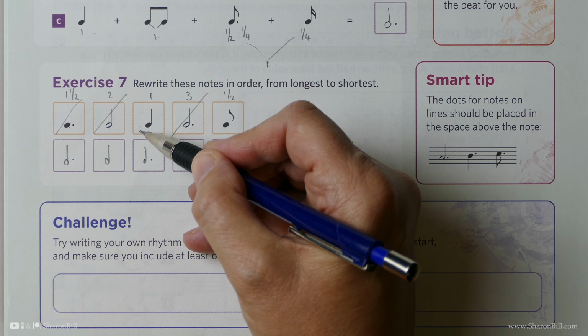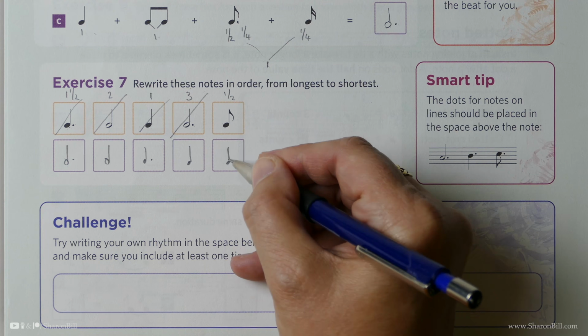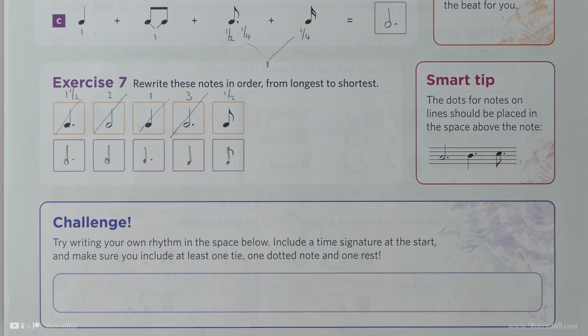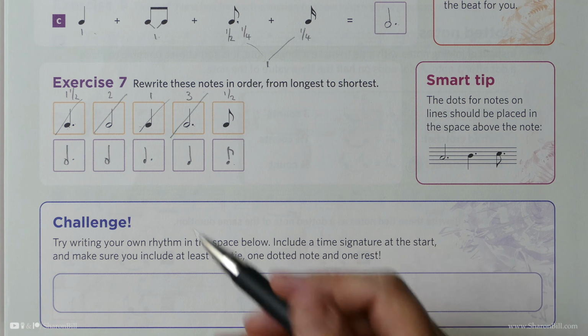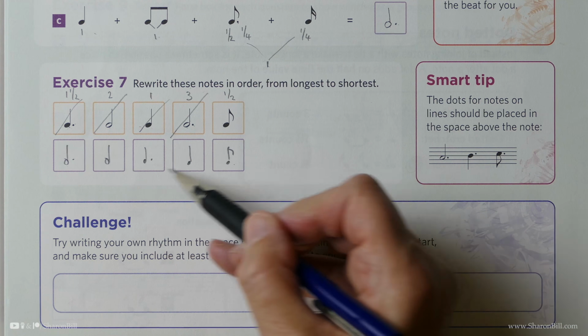Then we've got the 1 beat. Then we've got half a beat. There we go. Much easier to just map it out first, isn't it? So far we've written dots just in a blank space here.